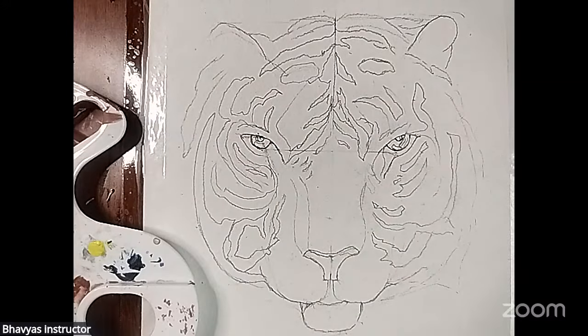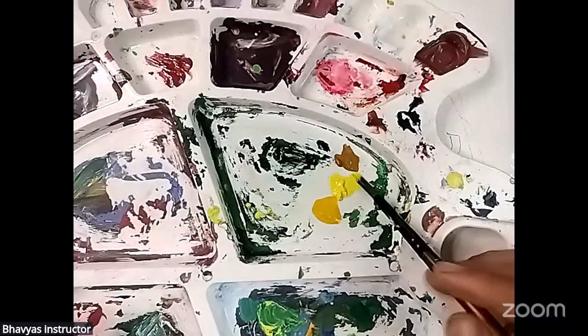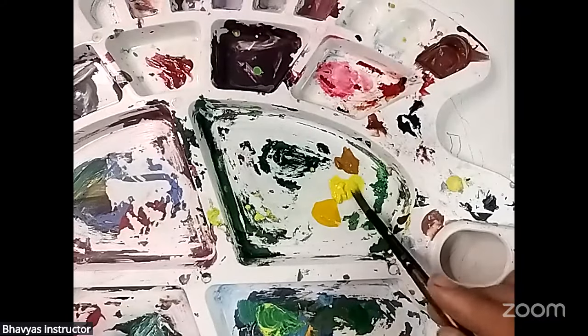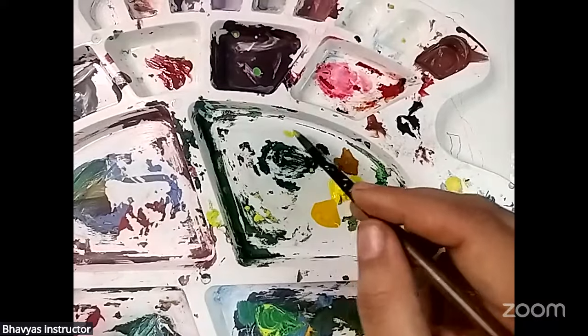Now, I'll take the first layer as lemon yellow. See, I have added a very little bit of water, not too much water, very little. Okay. And excess paint, I'll take out like this.